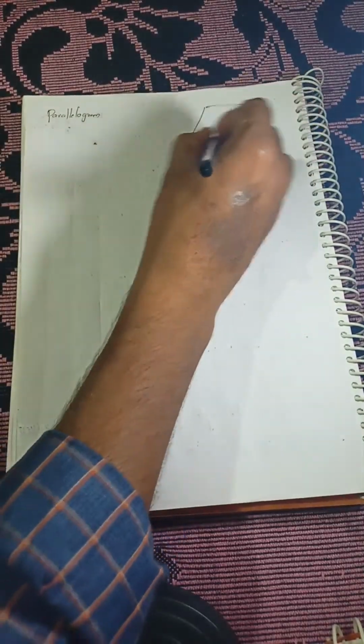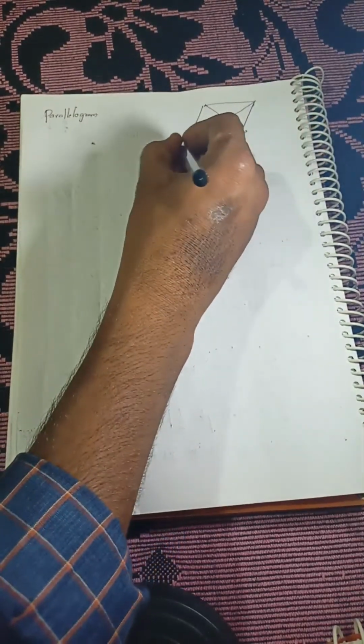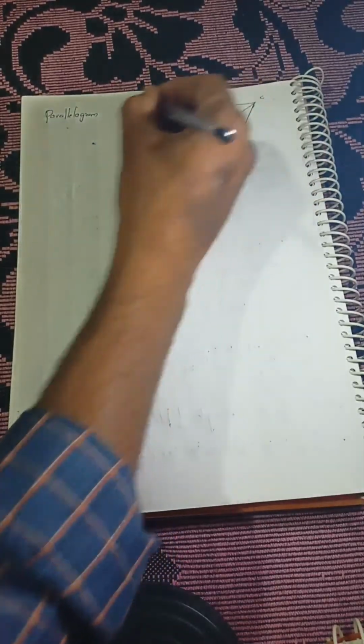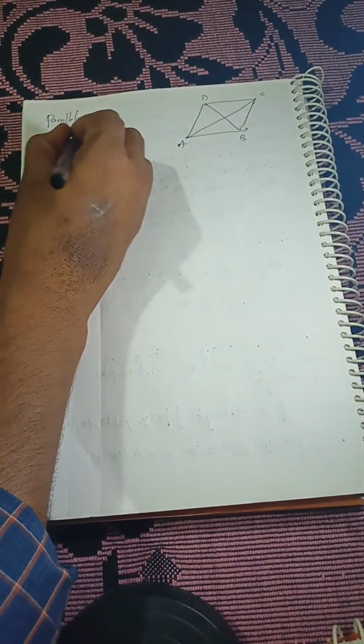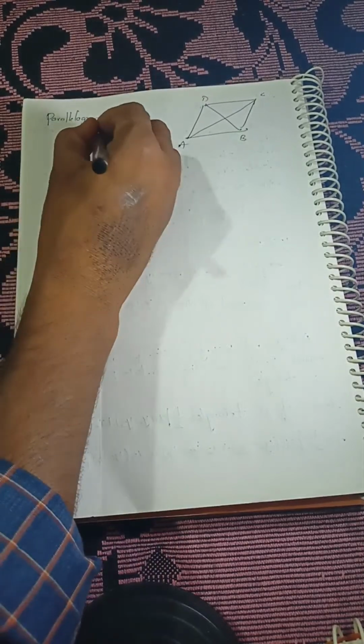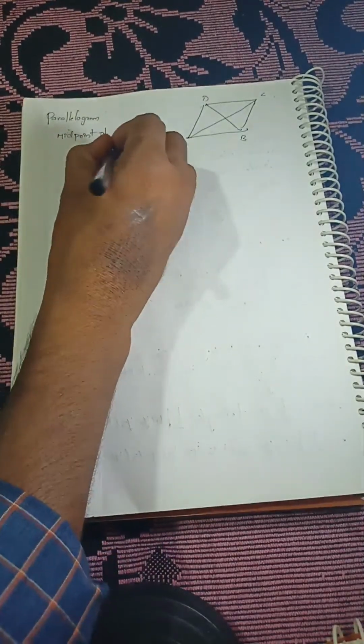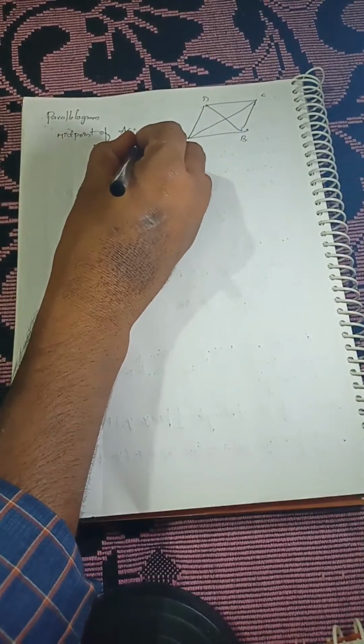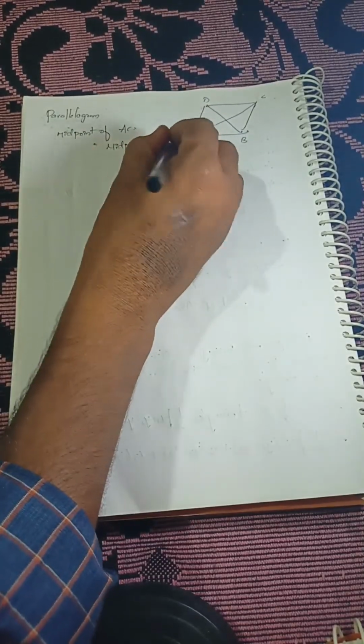For the parallelogram, I'm writing for the parallelogram. Opposite sides are equal, diagonals bisect each other, ABCD. We have to find out midpoint of AC is equal to midpoint of BD. And we are having one more last for that one, that is area of a rhombus.